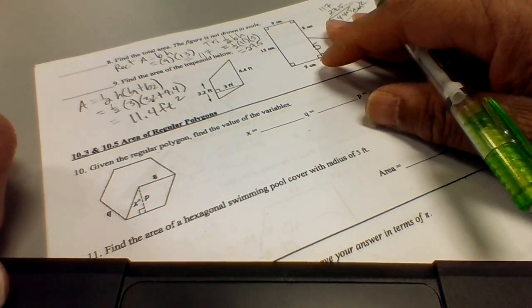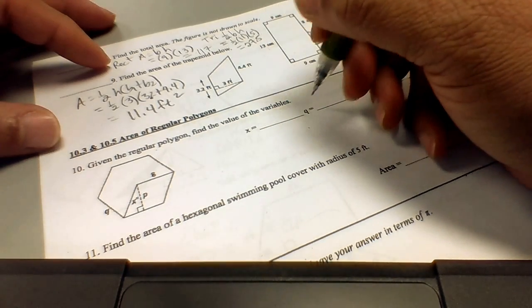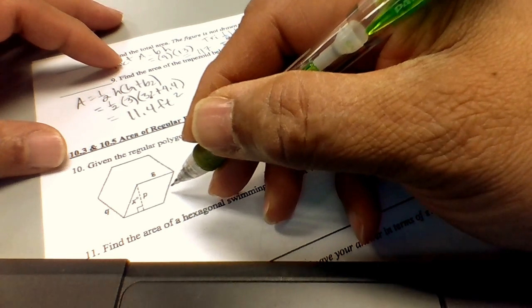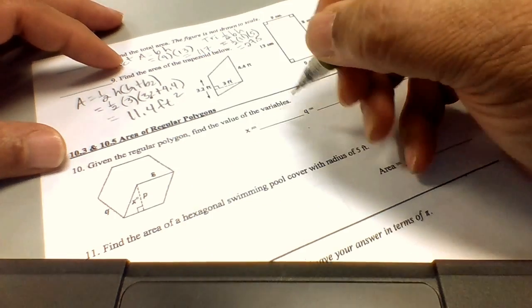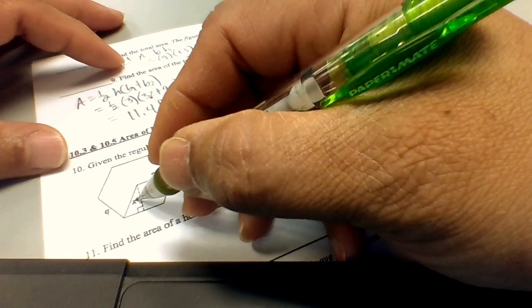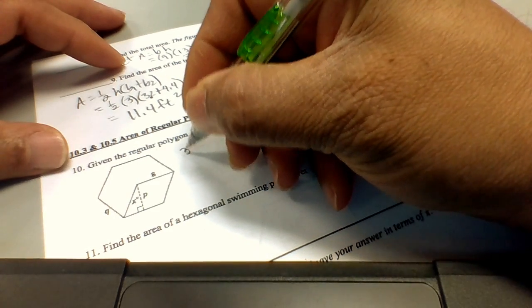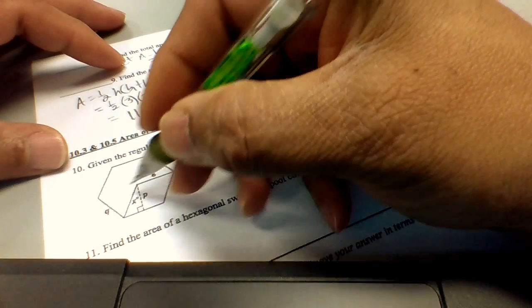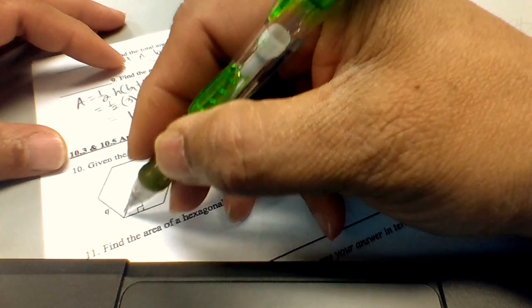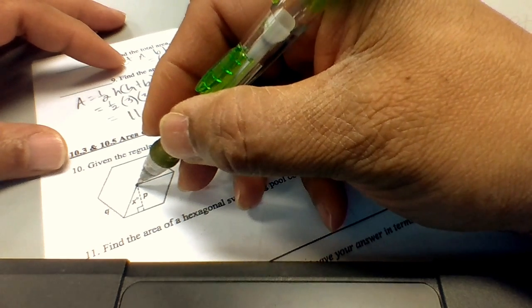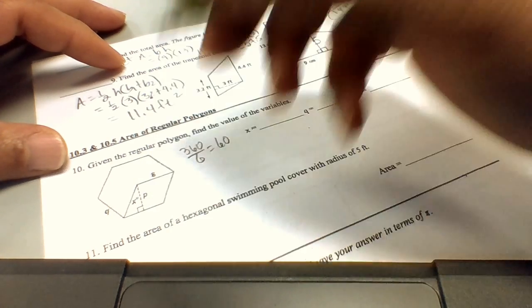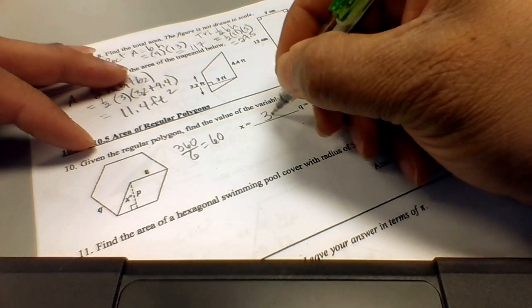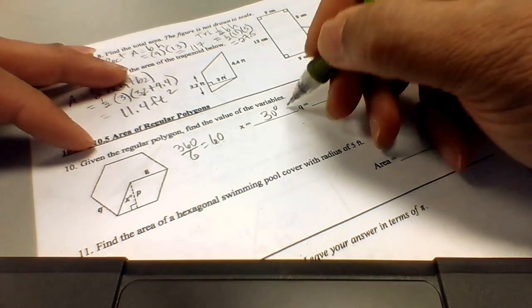All right, given a regular polygon, find the value of the variables. So on this, x, so the angle, I've got to take 360 and divide it by how many sides? So 60. So the big angle from vertex to vertex is going to be 60. This is the apothem, so that was cut in half. Oops, sorry. So that angle is going to be 30 then, because it was cut in half. 60 cut in half will give me 30.